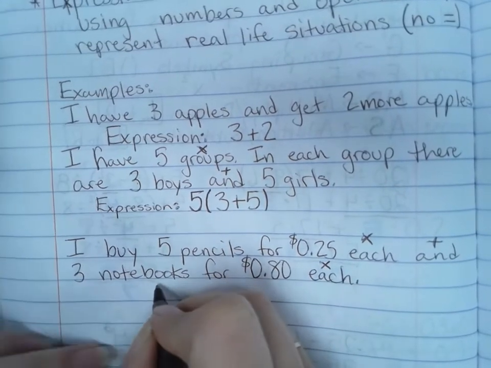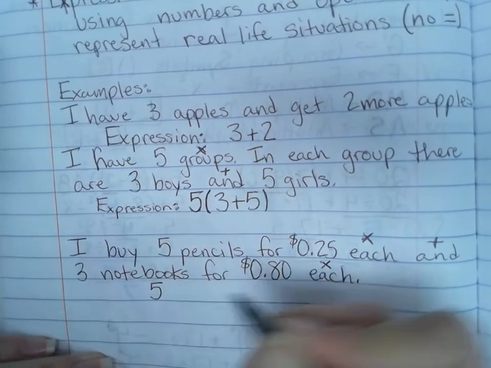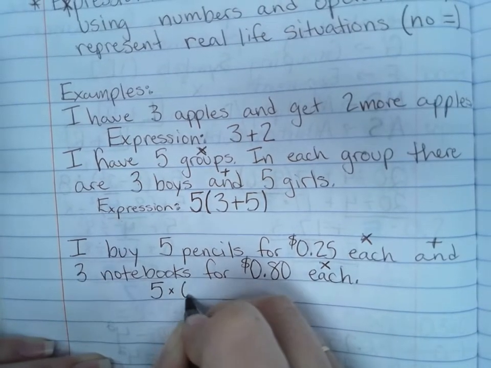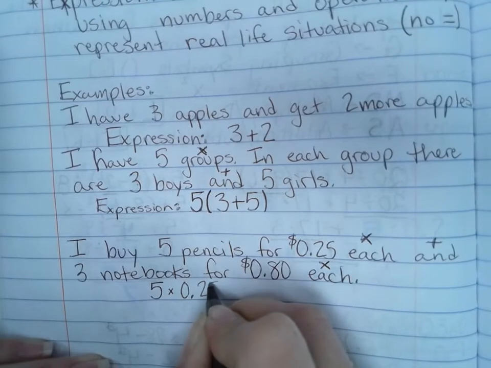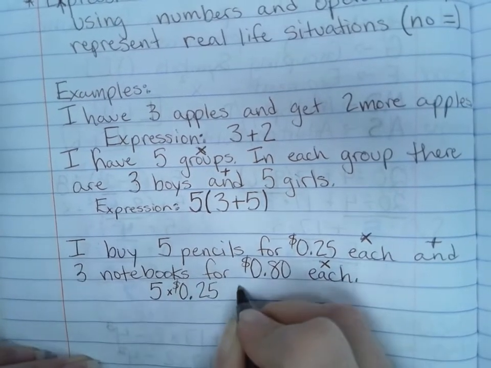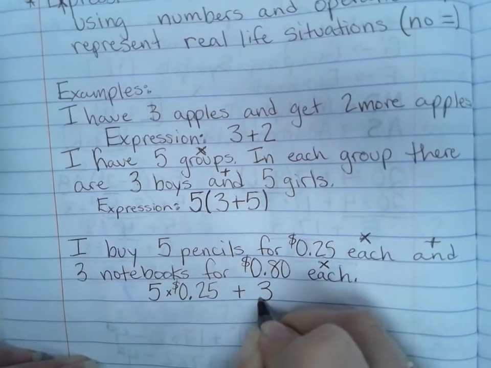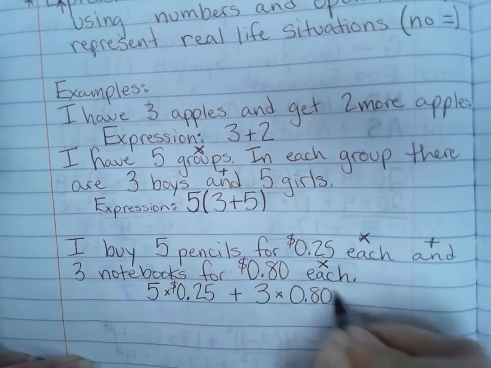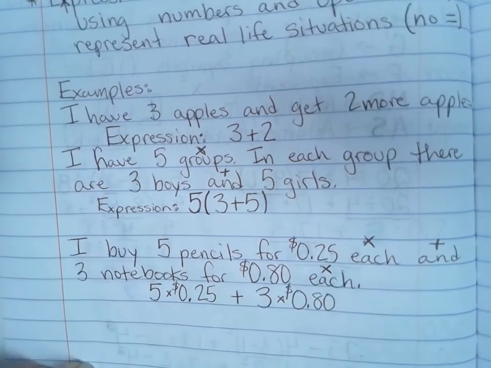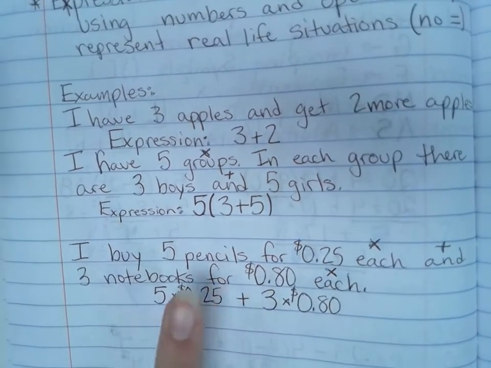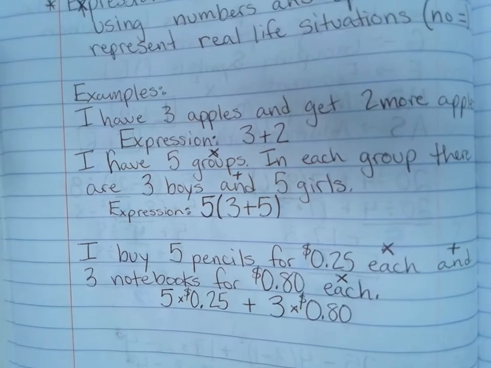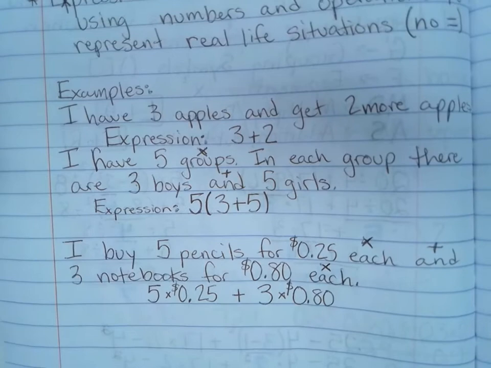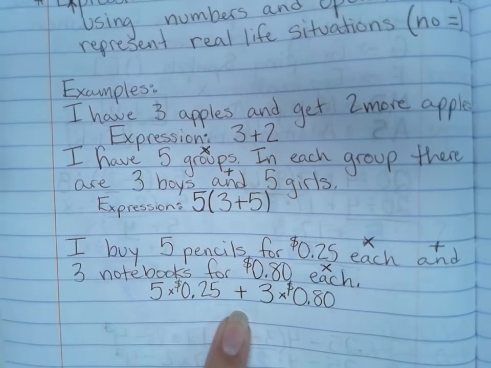So here, it's going to be 5 groups, which is 5 pencils, right? For 25 cents each. And 3 notebooks for 80 cents each. This right here shows all the different parts of my statement up here in mathematical language.